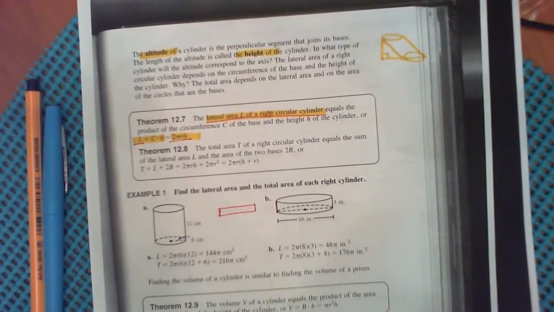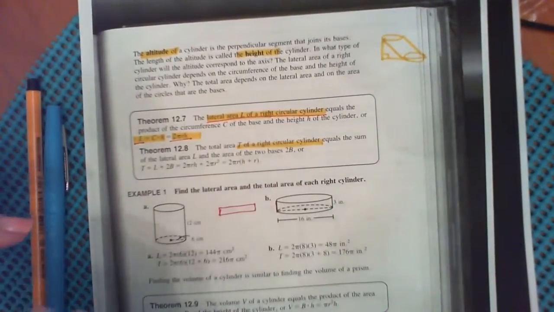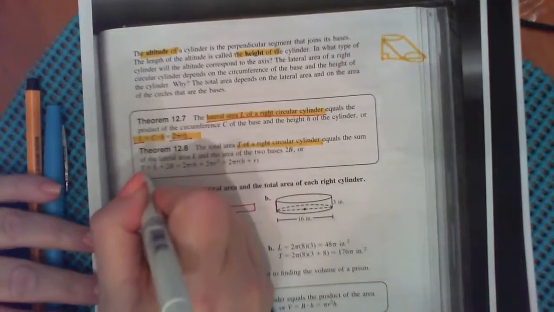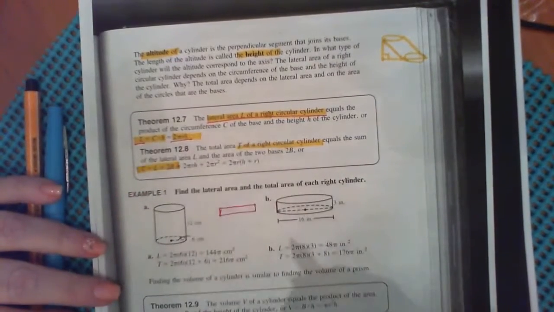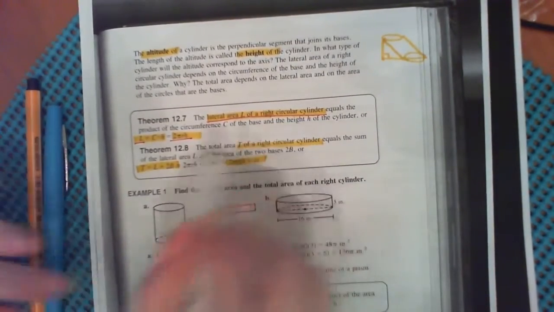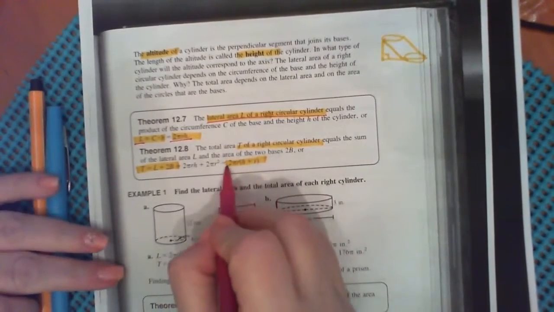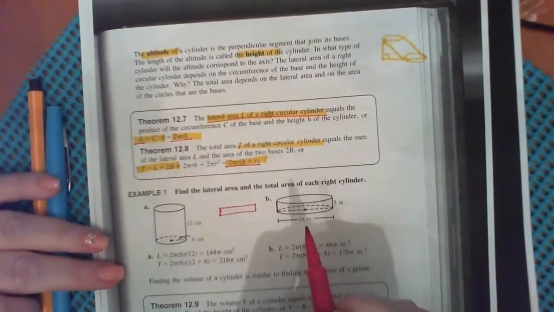And then they talk about the total area of the right circular cylinder, which equals the lateral area plus the two bases. That's the one that you're going to want to write down. This one right here.